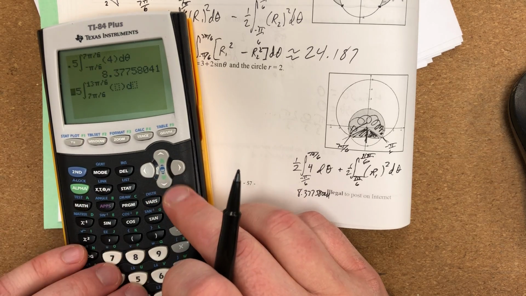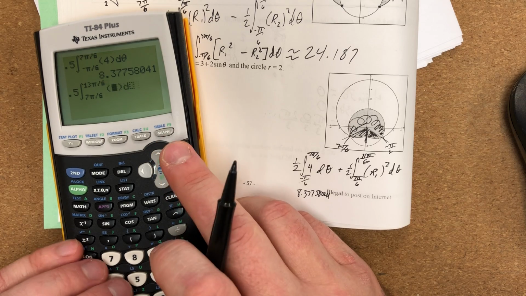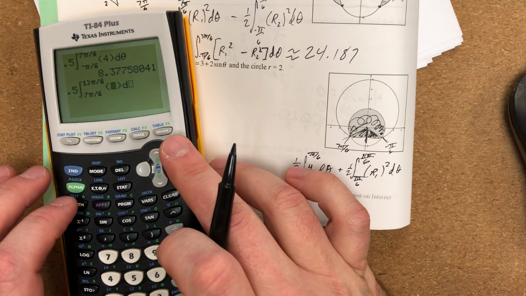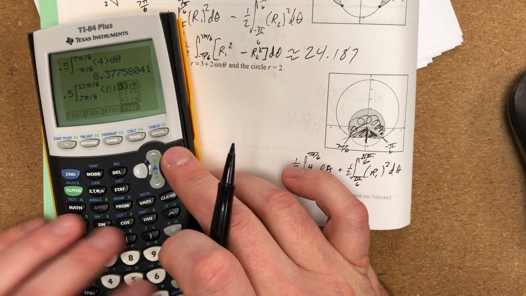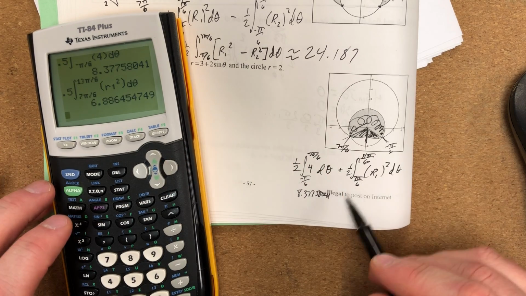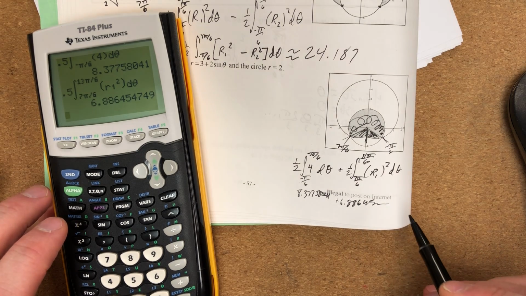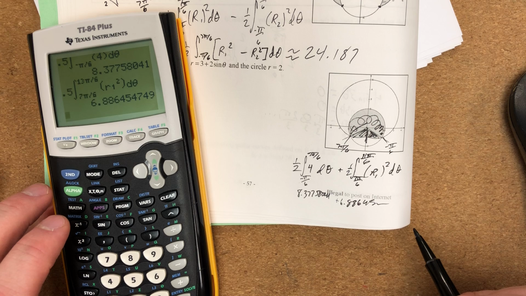I do, okay. Of just our function squared d theta, so plus 6.8864. So we add those up.